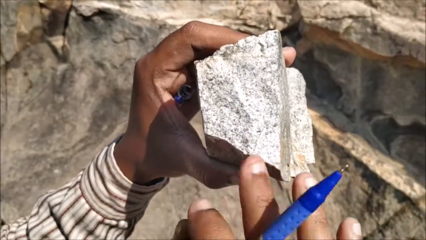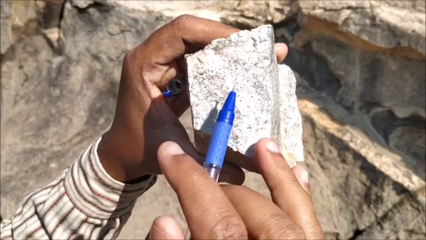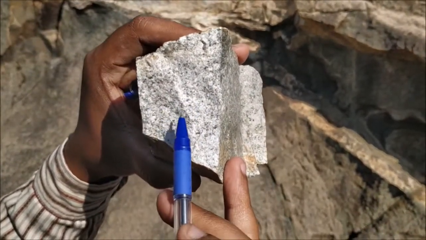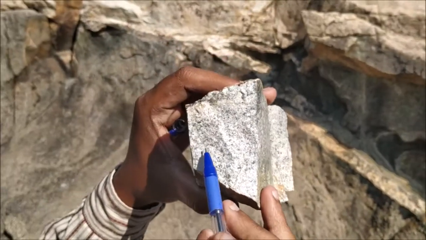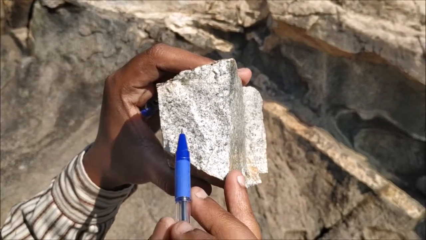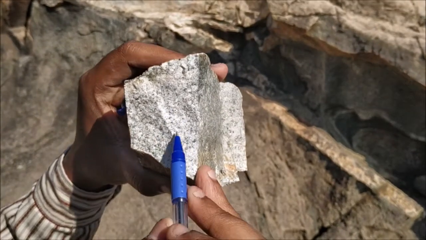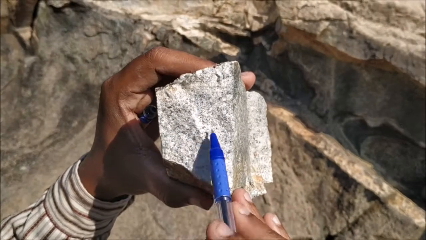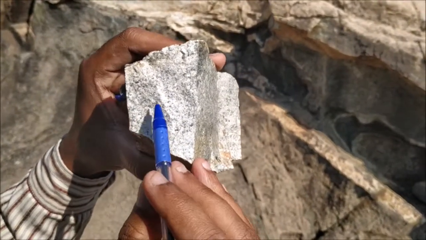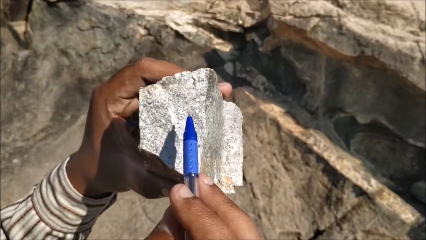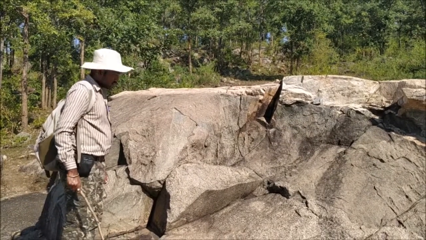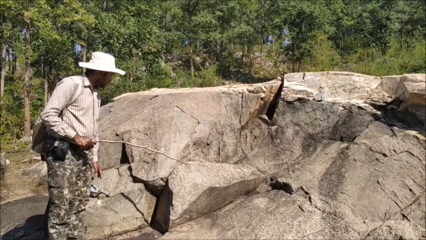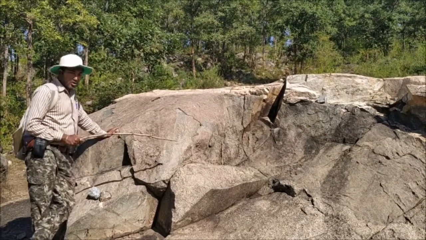It has a shining appearance; if you rub it, many white or colorless flakes will fall in your hand. That is the muscovite, and these are biotite. Biotite is very little, and the proportion of quartz and alkali feldspar is very high. It gives a milky white appearance, and that is why it is called leucogranite. So now we have confirmed that there are three types of rock in a very small area.